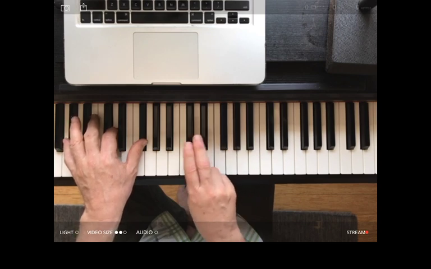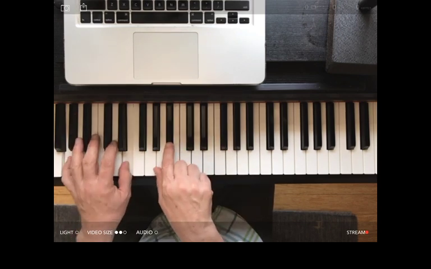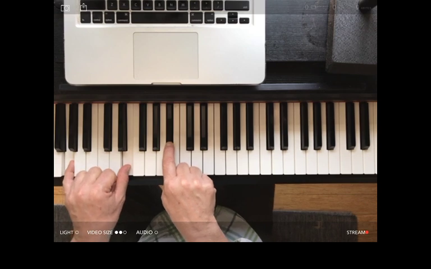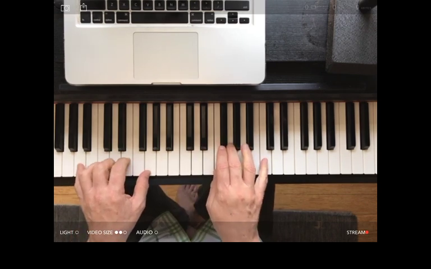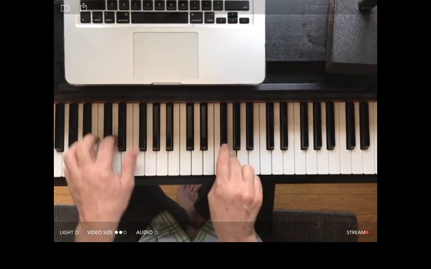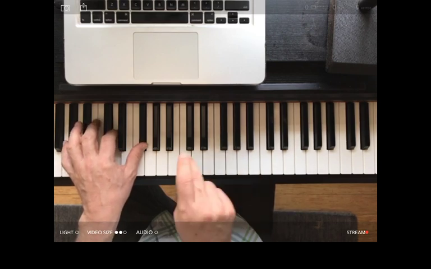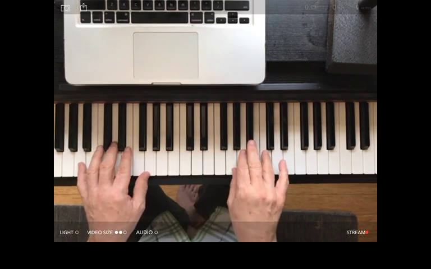Stable, tense, and leading to resolution. So for young aspiring players, the ability to really isolate this, then this going to here, stable, and then this going to here, and that these are merely connectors.